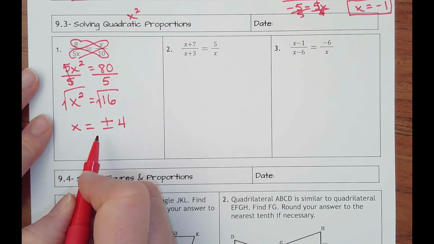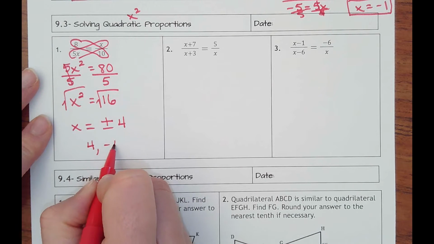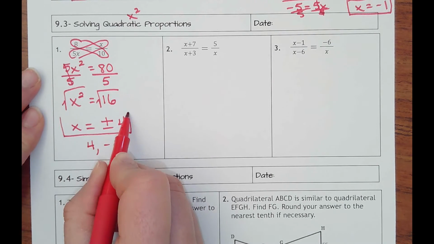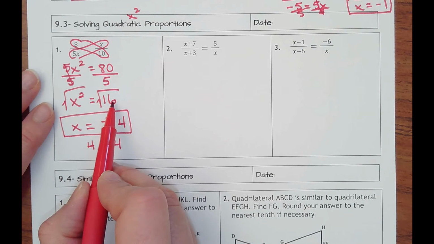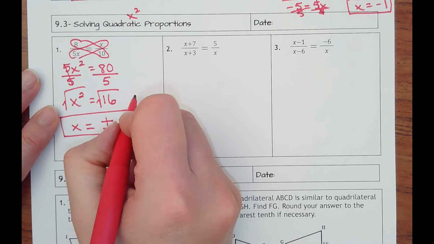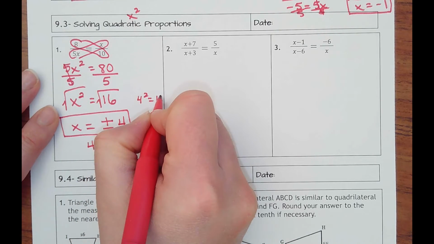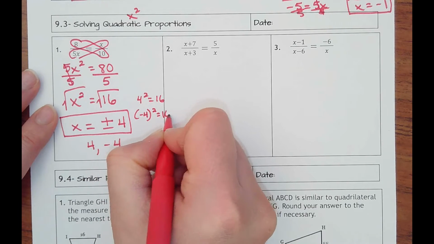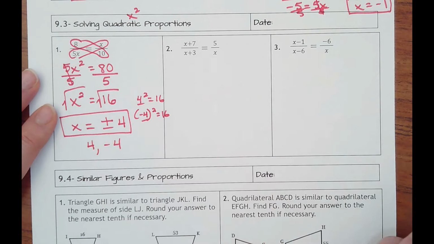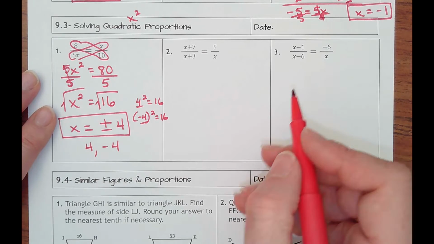You can put them in with the plus or minus sign, or you can write 4 and negative 4. It doesn't matter. And the reason why you're getting two answers is because this equation has two possible answers. 4 squared makes 16. Negative 4 squared, because a negative times a negative is also positive 16, they both check out. Both work.